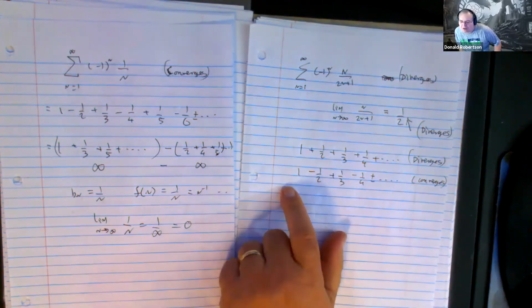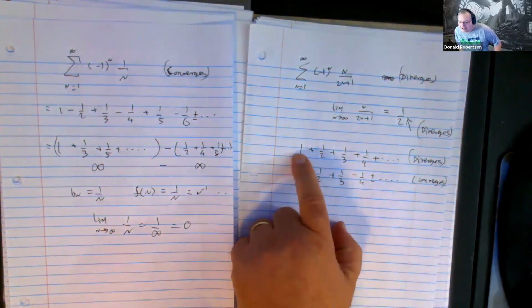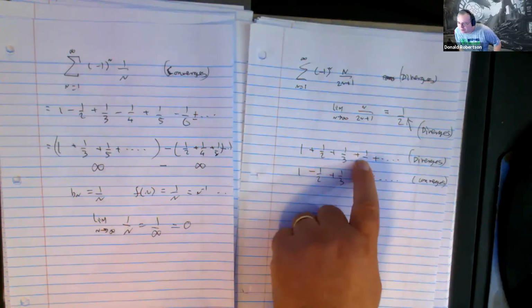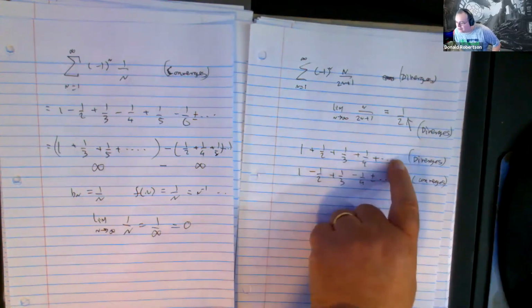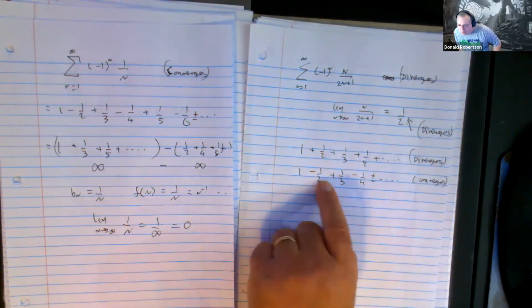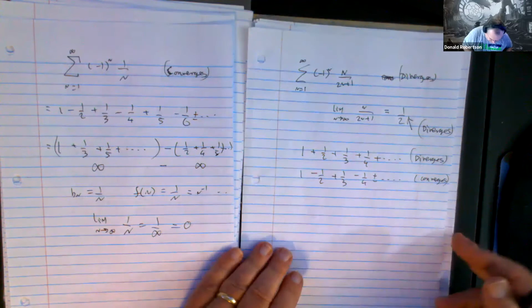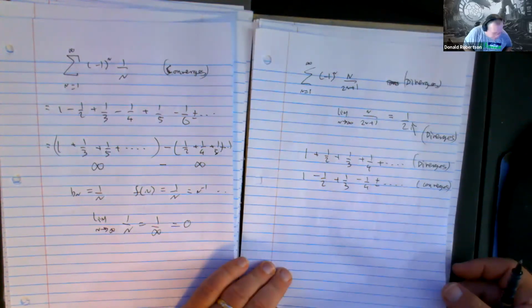Well, did that help, just telling you that it converges? Think about why that is happening. This one's getting bigger, but it's getting bigger really slowly, but it keeps going on for infinity, so it actually gets infinitely large. Can you see that if you take away enough bits, can't you make the answer level off to a single sum?